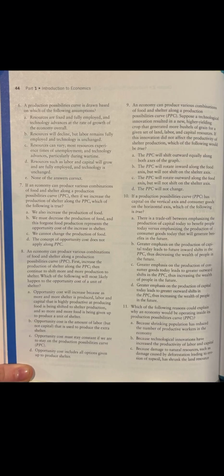A. Opportunity cost will increase because as more and more shelter is produced, labor and capital that are highly productive at producing food are shifted to shelter production, and so more and more food is being given up to produce a unit of shelter. B. Opportunity cost is the amount of labor, but not capital, that is used to produce extra shelter. C. Opportunity cost must stay constant if we are to stay on the production possibility curve. D. Opportunity cost includes all options given up to produce shelter.